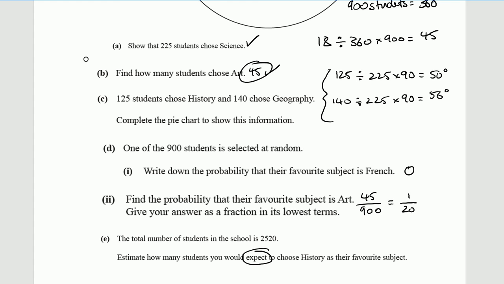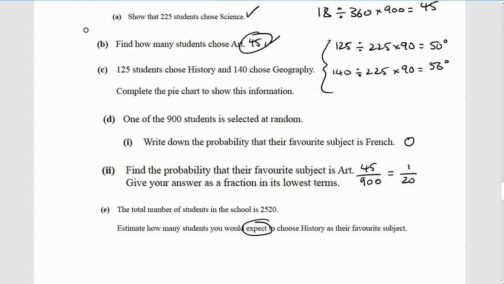So the probability of choosing history on my pie chart is 125 out of 900. Let's take a moment to simplify that fraction. Right, that's 5/36. In other words, according to this sample that we've taken for the pie chart, we would expect to find a history student 5/36 of the time.